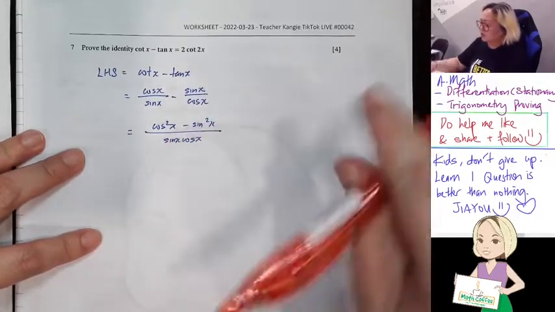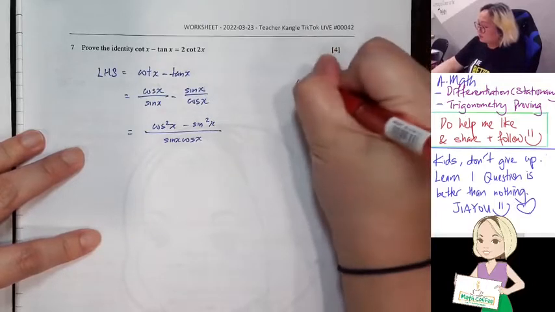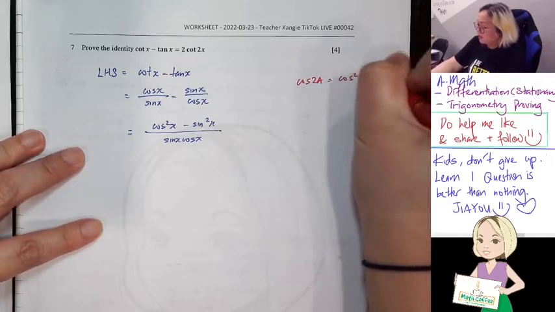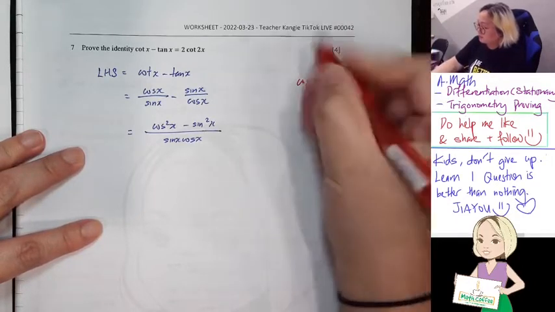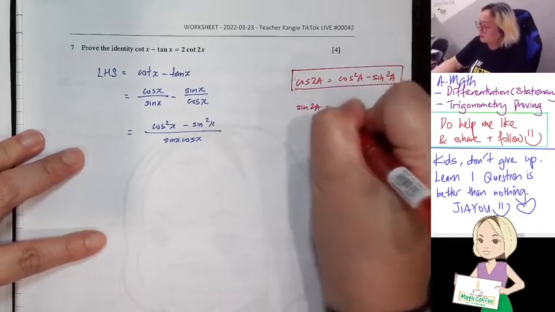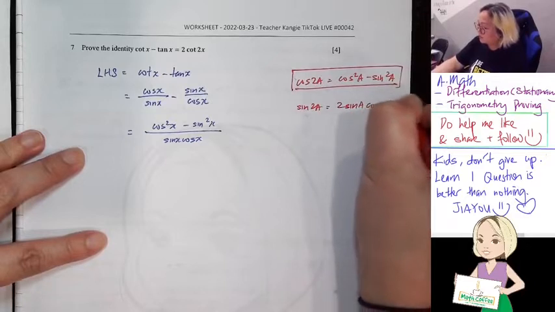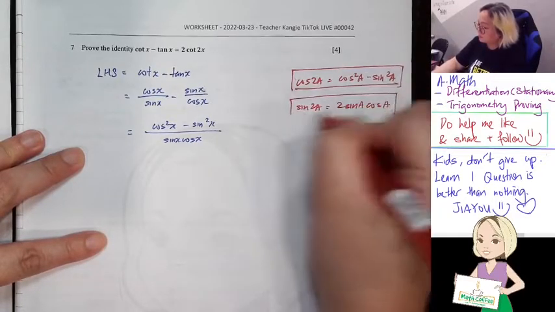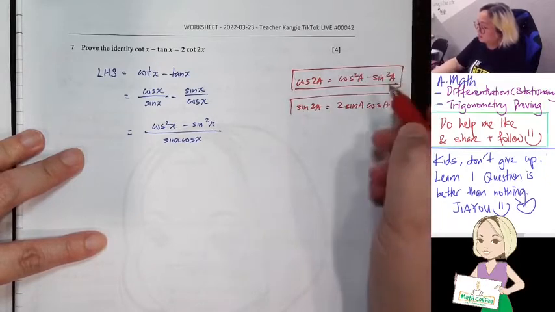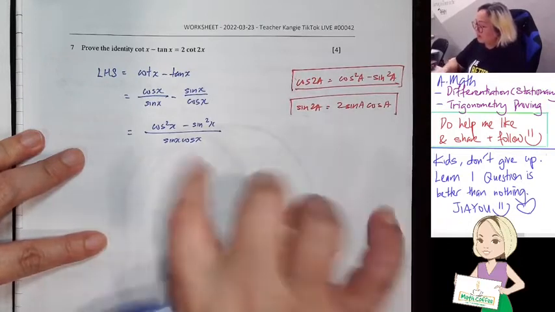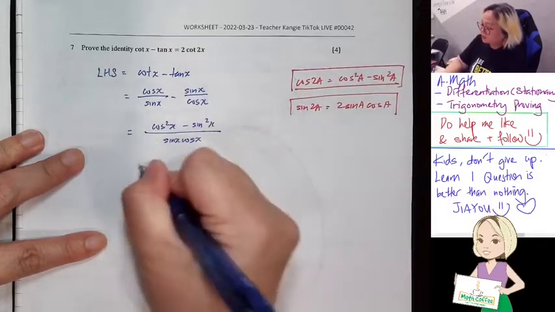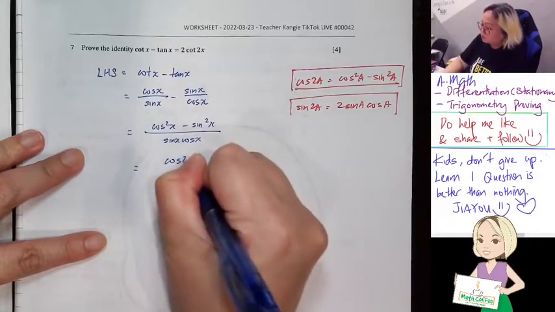So in this question, we are using the cosine 2a is equals to cosine square a minus sine square a. And I will also be using this. Sine 2a is equals to 2 sine a cosine a. Okay, this one a little bit tricky. Okay, see here. My cosine square x minus sine square x is actually just changing it to cosine 2x. So my numerator become cosine 2x.